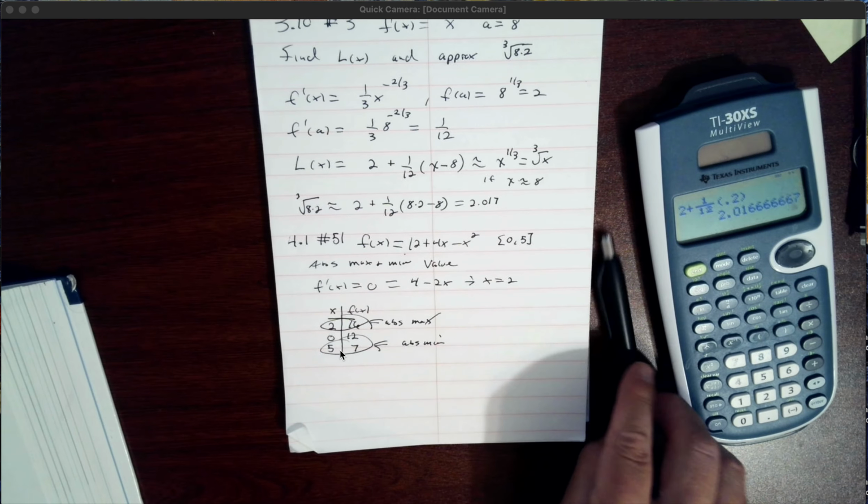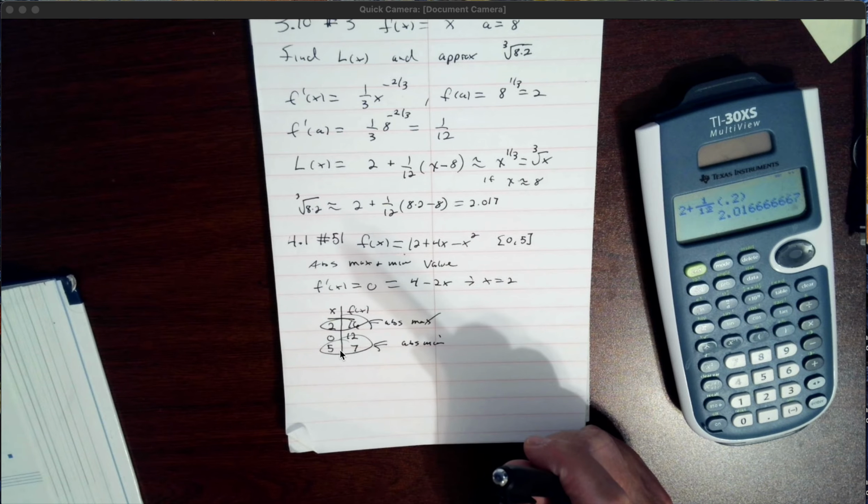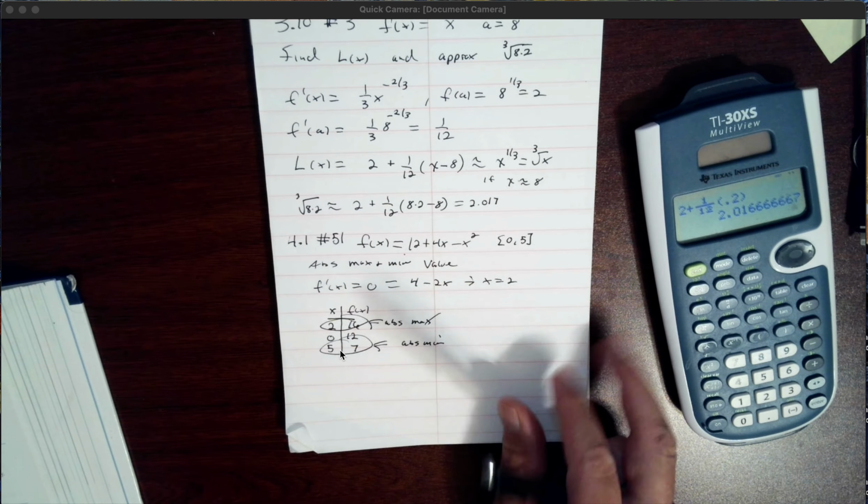All right, let's see. 4.3. So for section 4.3, that's basically graphing. So why don't we try one of the basic graphing problems?